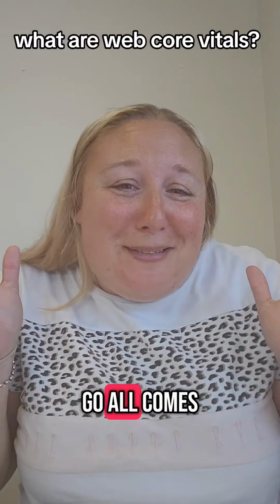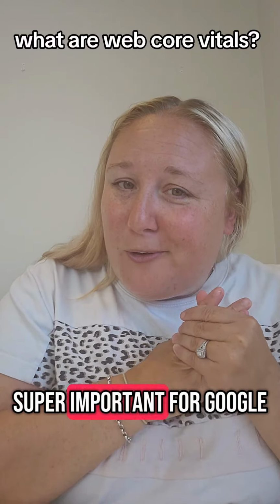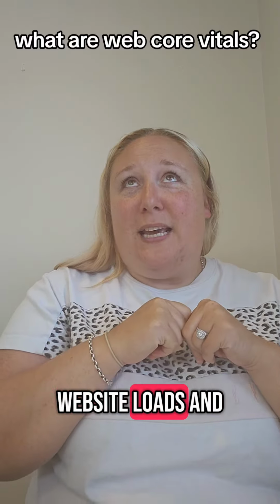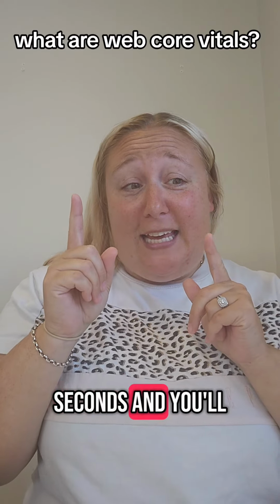So there you go. All comes down to the loading speed, but basically it's super important for Google. Make sure your website loads in less than 2.5 seconds and you'll be all sweet.